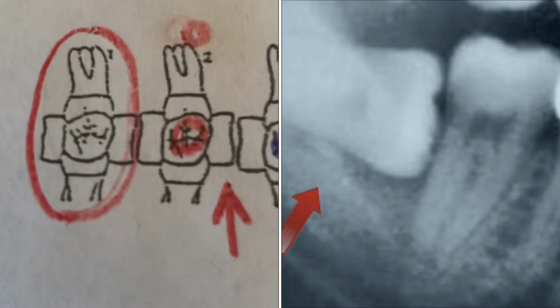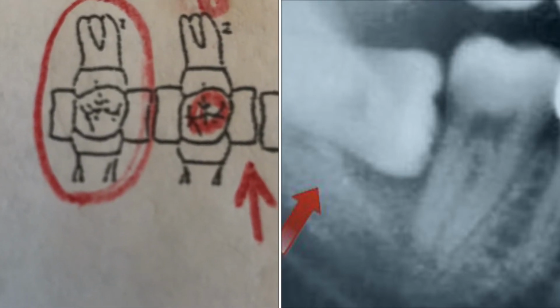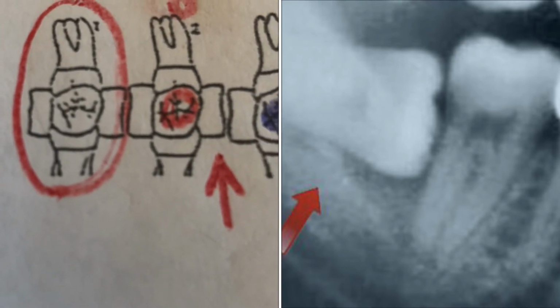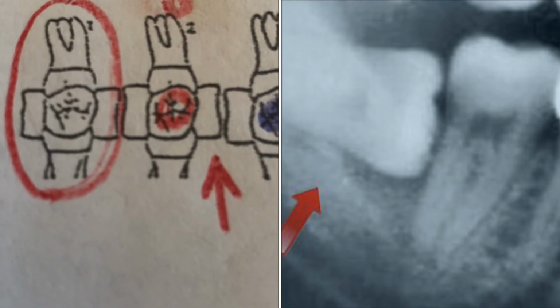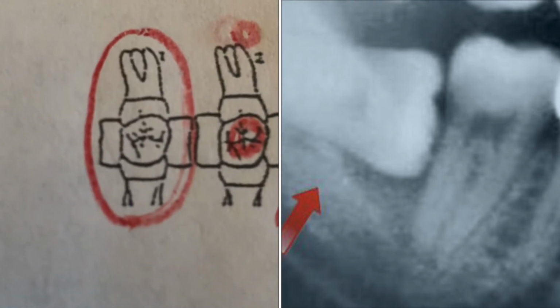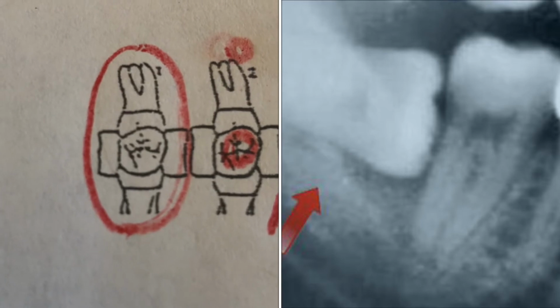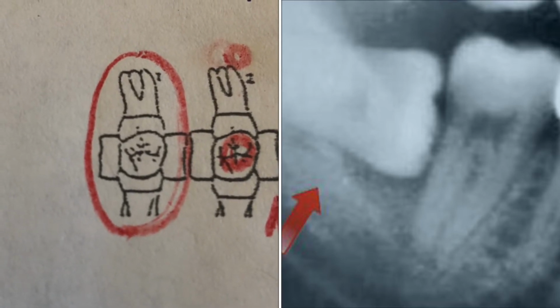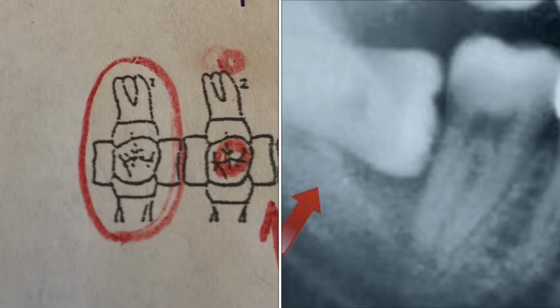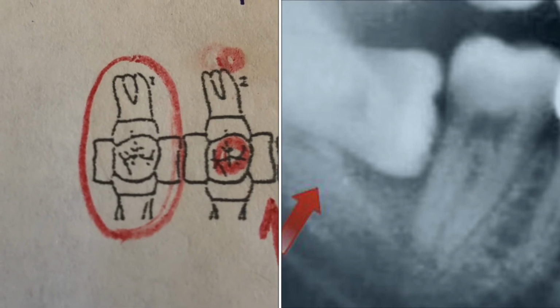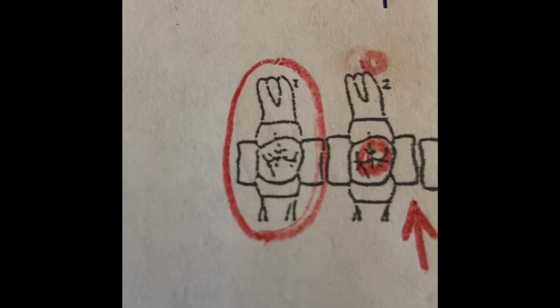So let's talk about an unerupted tooth. An unerupted tooth is going to have a circle all the way around it. That's just like gum. And this is going to be in red from here on out. We're talking about things that are pathosis or problems. So this is going to be a red circle all the way around the tooth, only in permanent teeth.